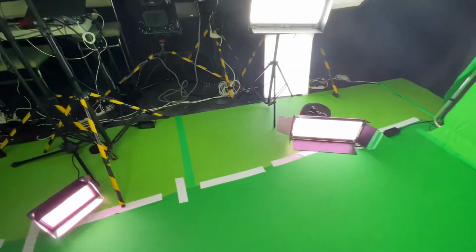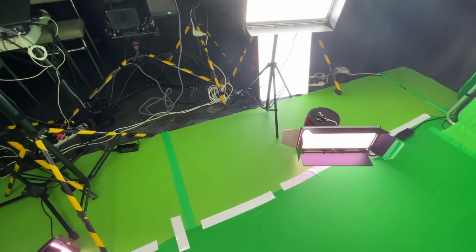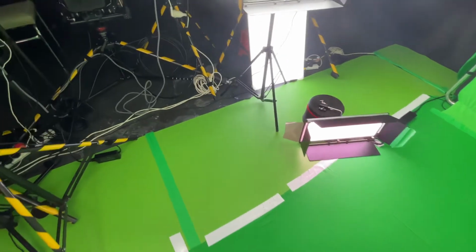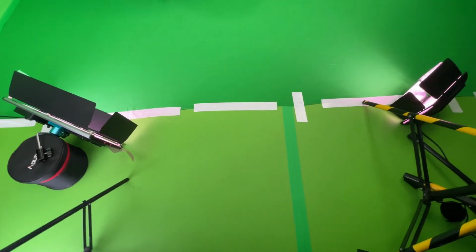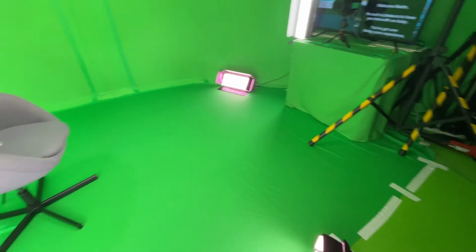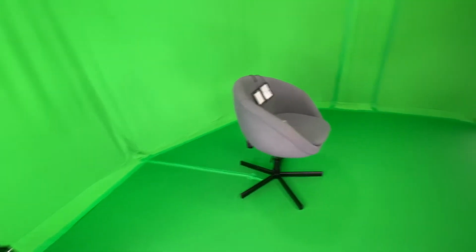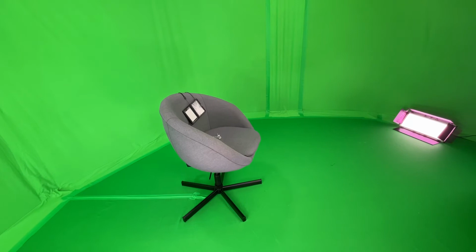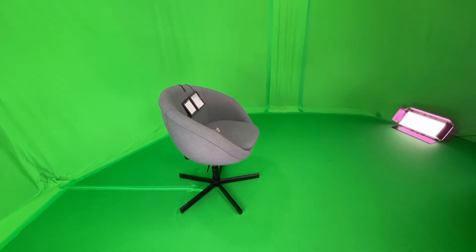A word of caution, we originally had our floor painted this color, which was a Dulux green screen chroma key paint specifically for that, but we were getting too much reflection. So we had a green cloth here. We laid down the green cloth because we weren't happy with the floor that we'd had, and that again negated a significant amount of the green spill.